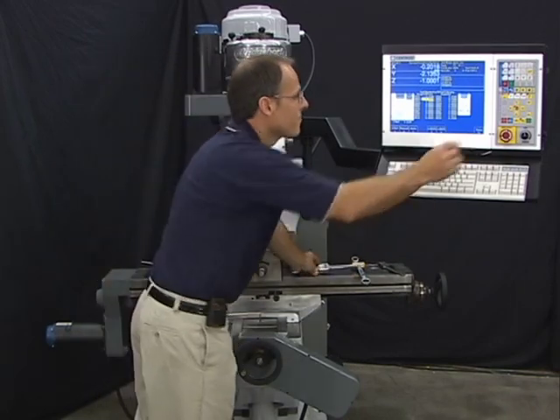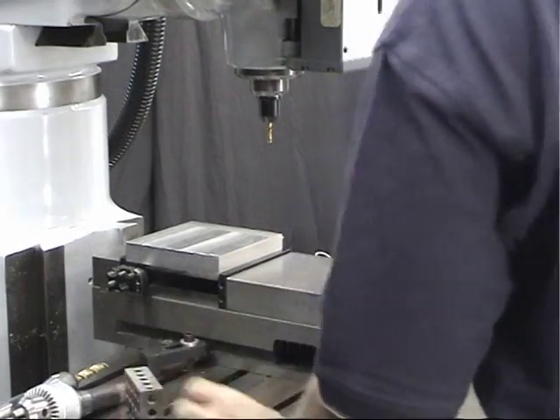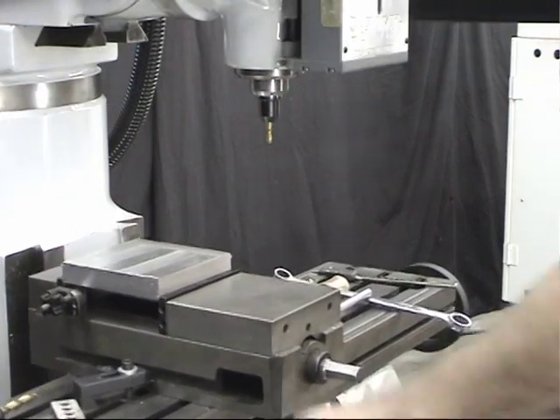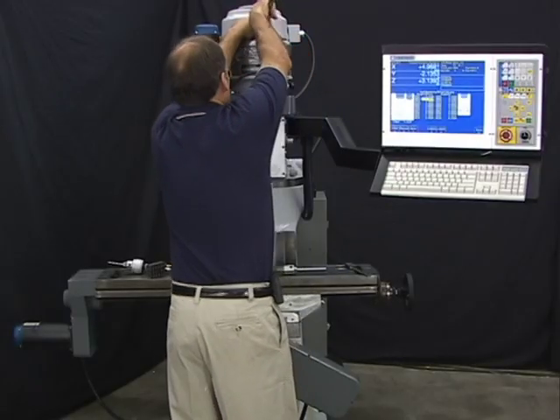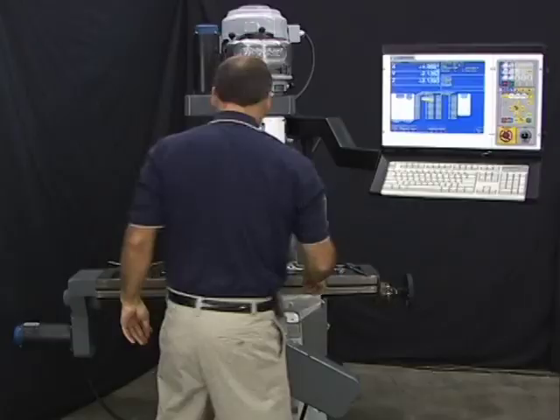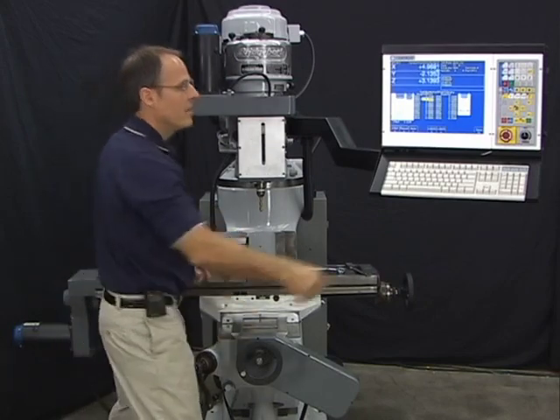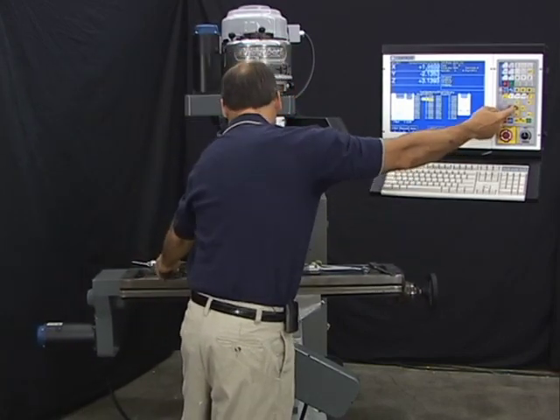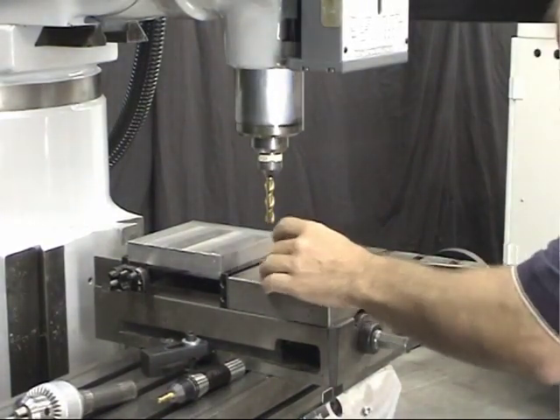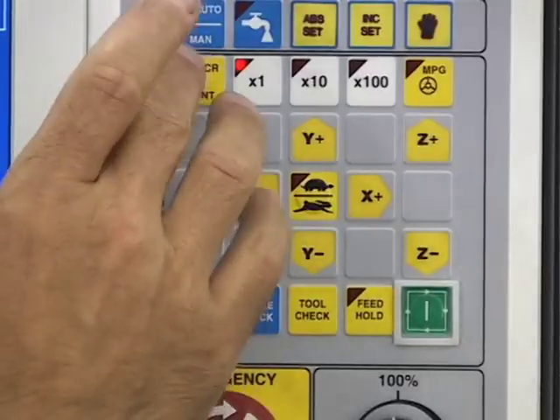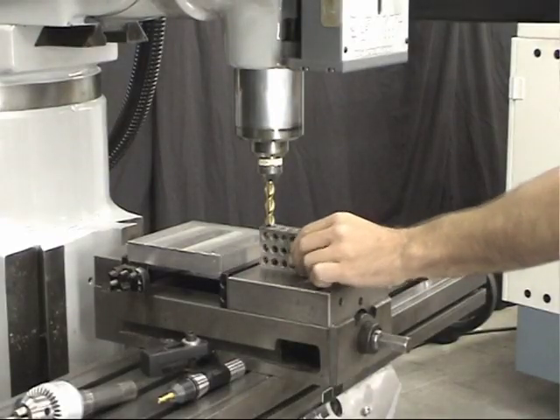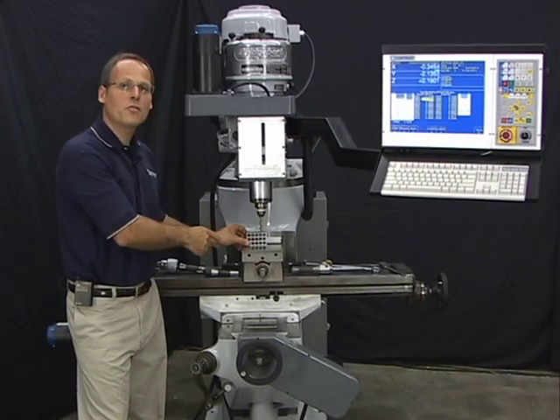Now I'm going to hit Tool Check, jog on over, get my tool out of the way, and switch over to tool number 2. Okay, I got tool number 2 loaded. I'm going to jog back over the vise, grab my 1, 2, 3 block. I'm going to fast jog down, get in the ballpark. Looks good. Switch over to incremental. There we go. Okay, I just got tool 2 touching the top of the 1, 2, 3 block.